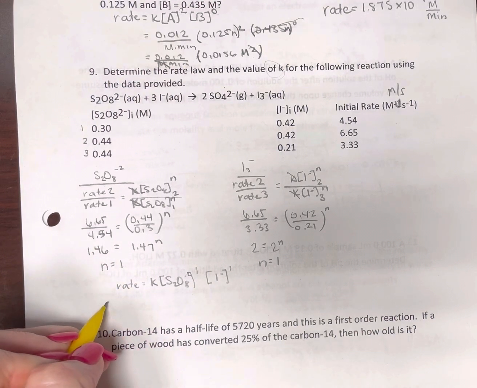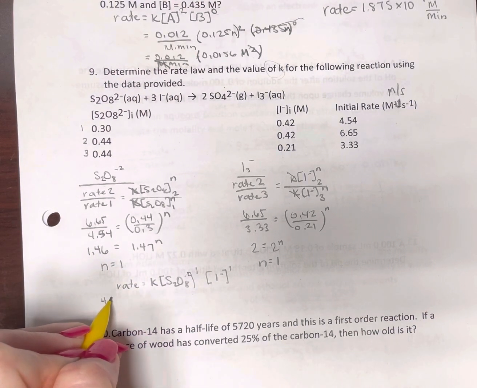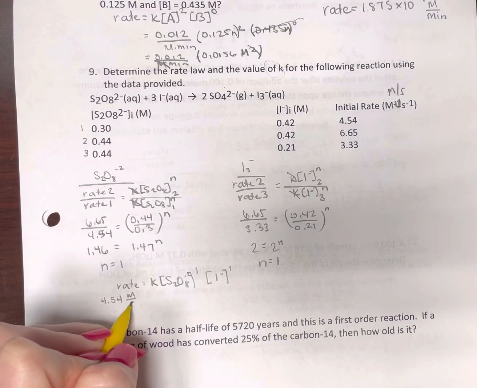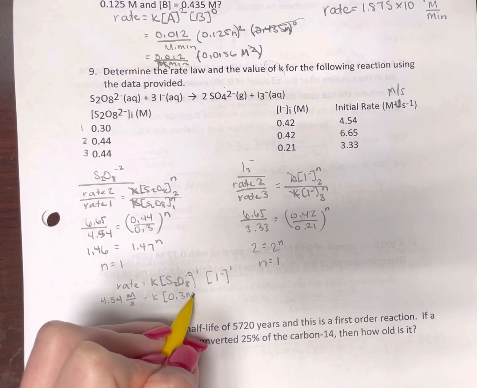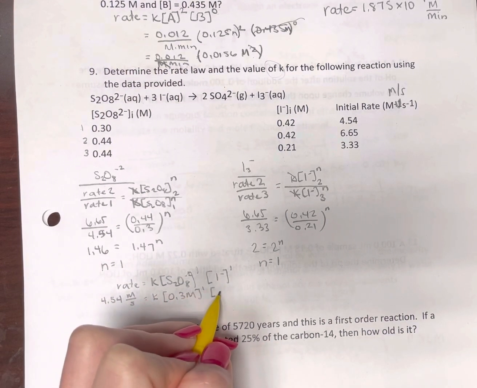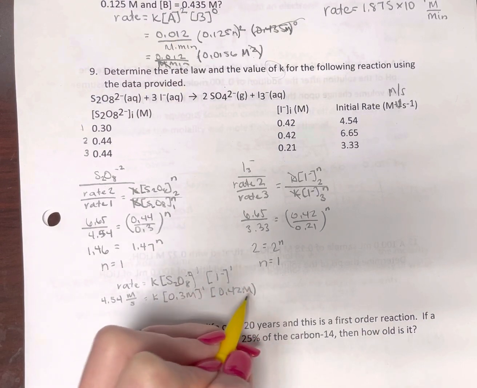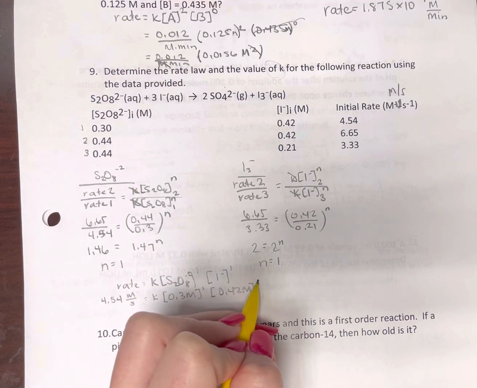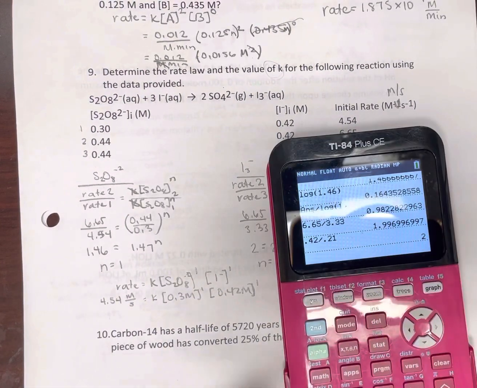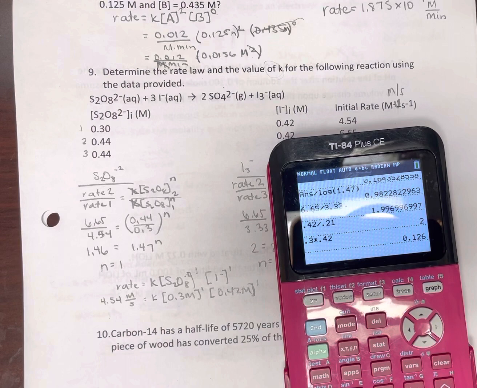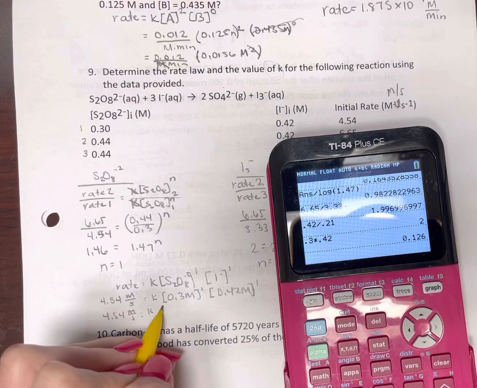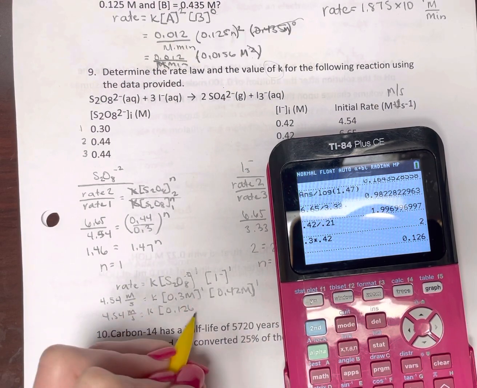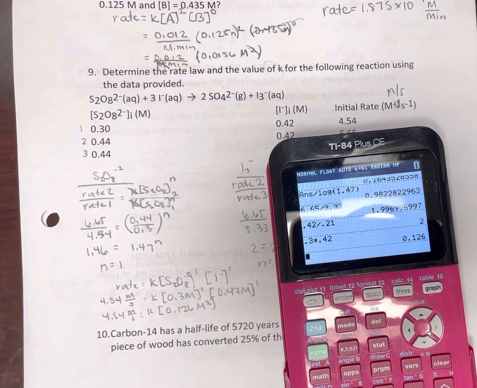Now, when we're doing this, we must put our units on. So the rate is 4.54 molarity per second. K is what we're solving for. 0.3 molar to the first power, 0.42 molar to the first power. Okay, so 0.3 times 0.42. So that gives me 4.54 molarity per second equals K times 0.126, and that's molarity squared. So be careful here. Put the units in.